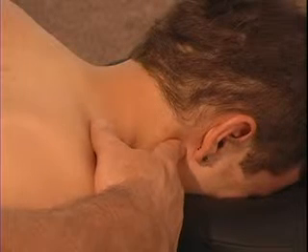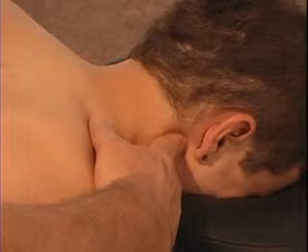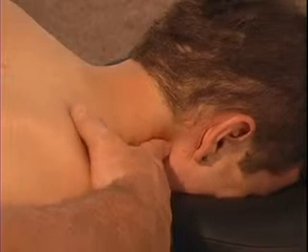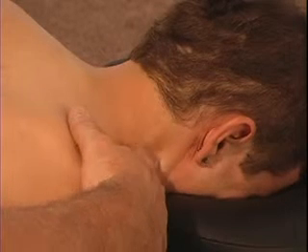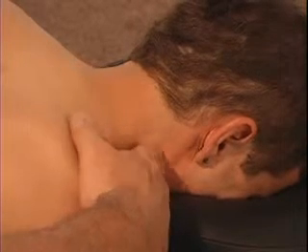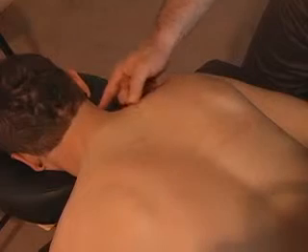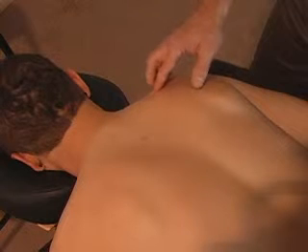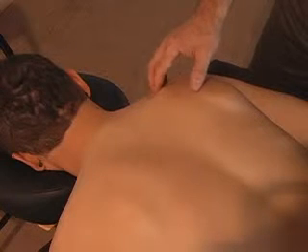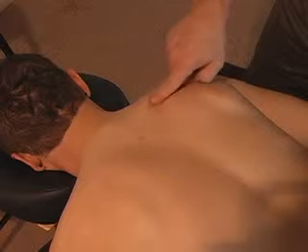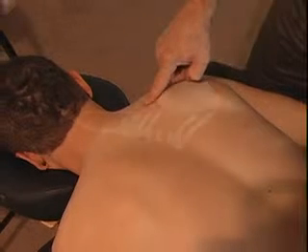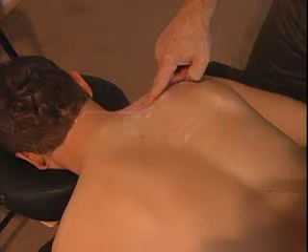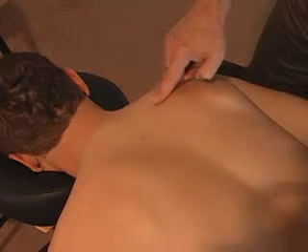We'll come inferior and medial, and we should feel the transverse process of C1, and just a little bit deeper C2, C3, and C4. That's the origin of the levator. Levator comes down underneath the upper trap and inserts onto the medial border of the scapula and the superior angle of the scapula.